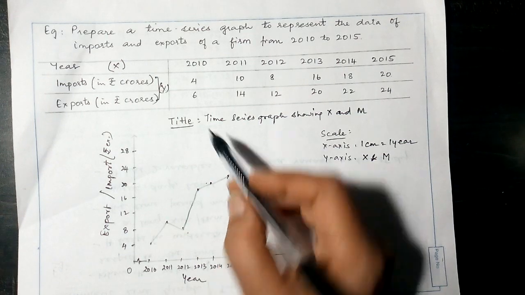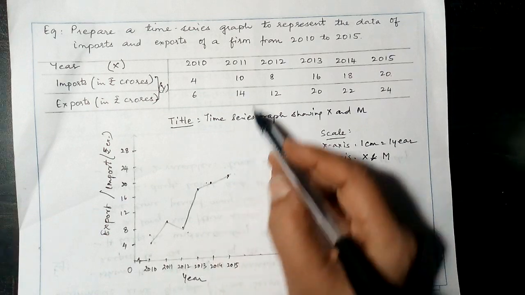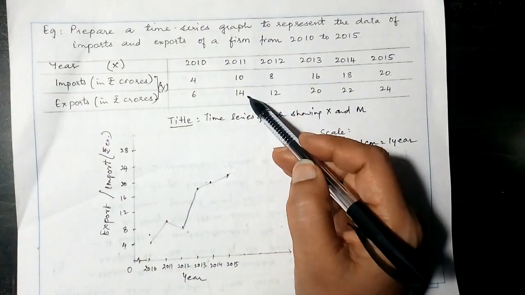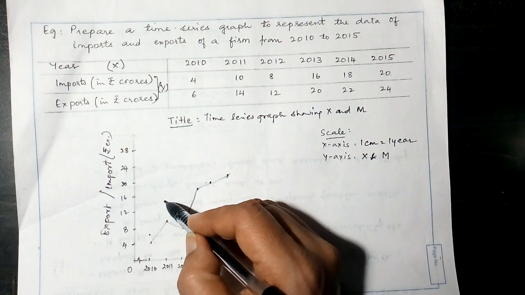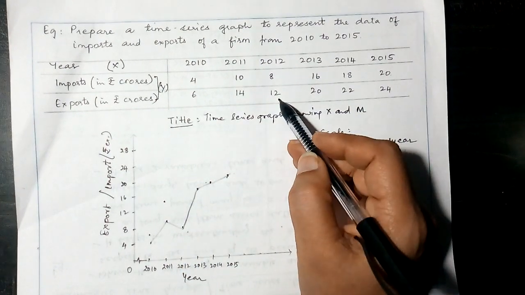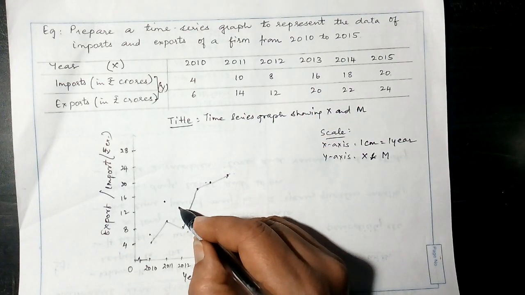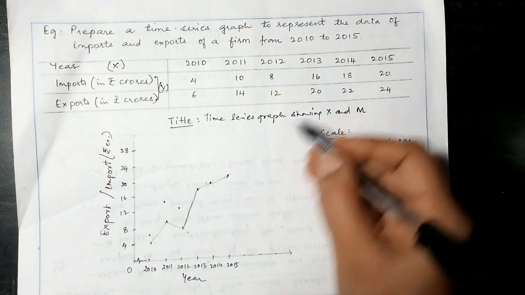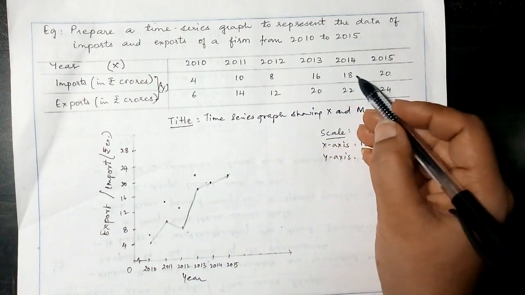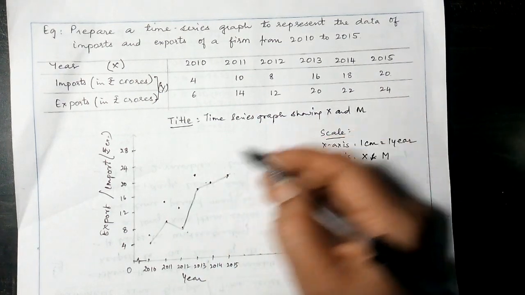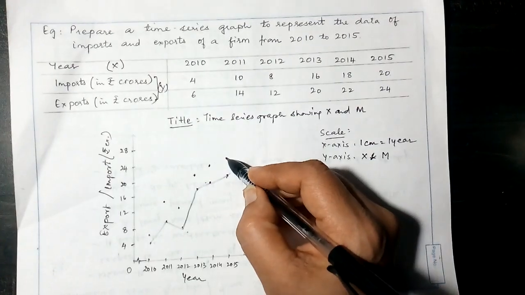The exports show 6 crore in 2010, which would be somewhere up here. In 2011 it rose to 14 crore. In 2012 it came down to 12. So imports and exports, both of them had a fall in 2012. Then in 2013 it increased to 20 crore, somewhere here. In 2014 it increased to 22, and in 2015 it increased to 24.